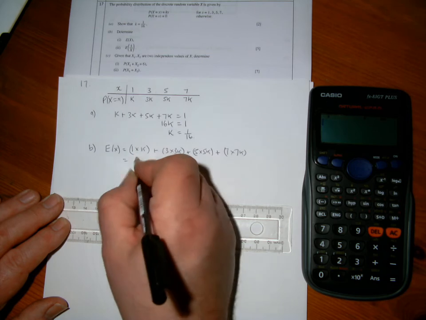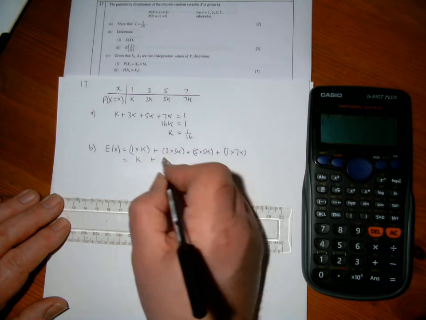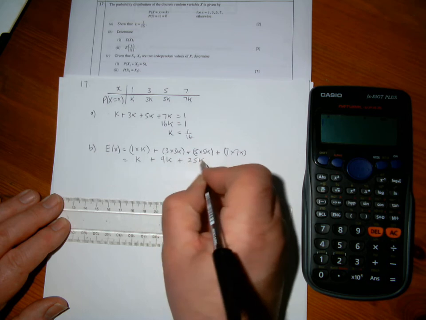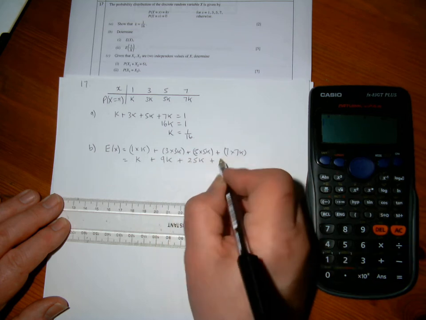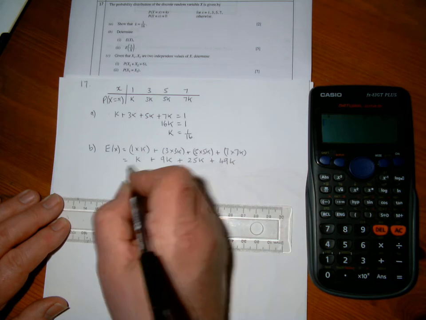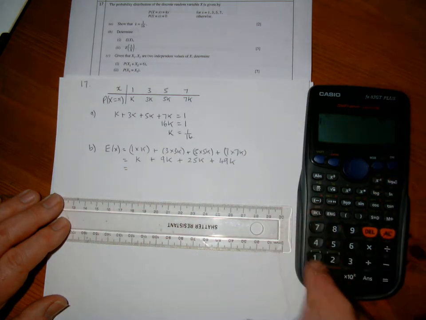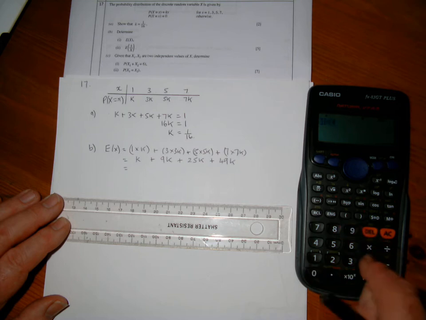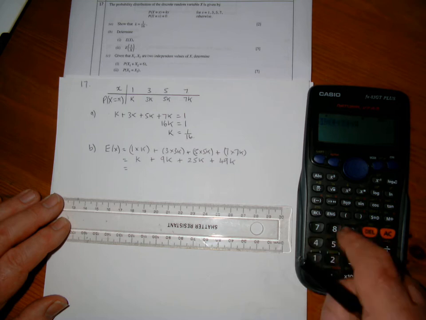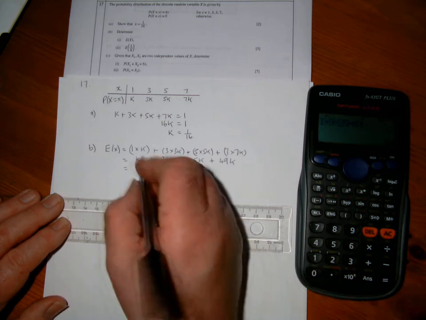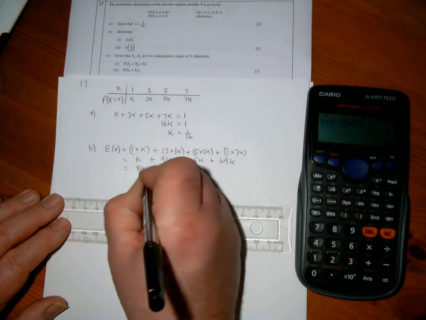which is k, plus 3 3s are 9, so that's 9k, 5 5s are 25k, 7 7s are 49, so that's 49k. And adding those up, that's 1 plus 9 plus 25 plus 49, which is equal to 84, so that's 84k.